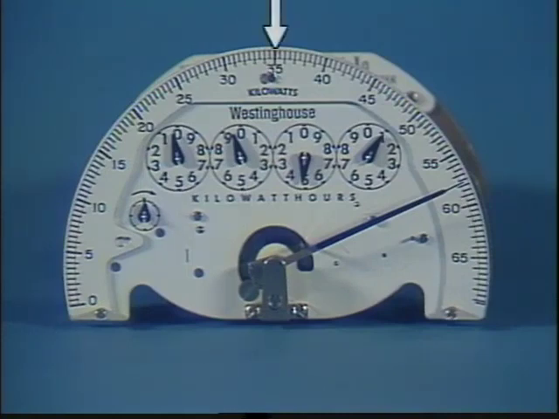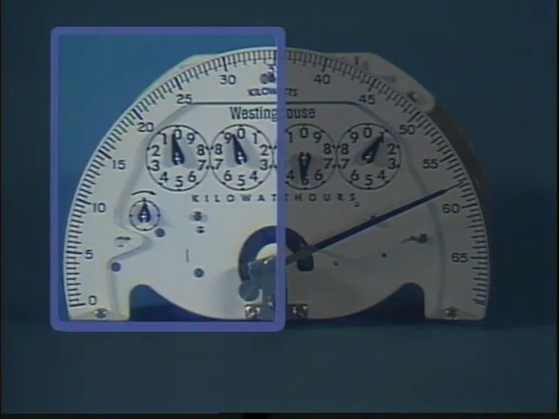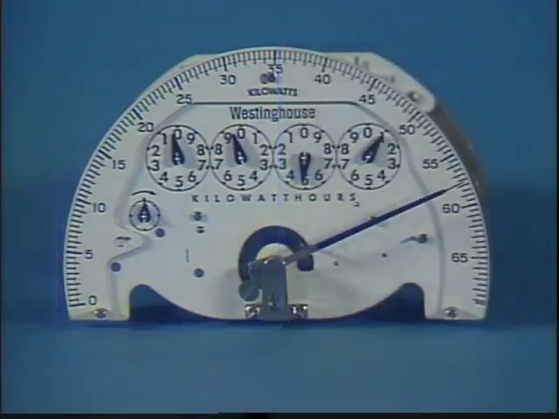Mid-scale for this register is about 35 kilowatts. An error of 700 watts here is 2% of 35 kilowatts. So a reading at mid-scale would be accurate to plus or minus 2%. For a reading at 1/4 scale, an error of 700 watts would result in an accuracy to only plus or minus 4%. Readings are less accurate downscale on a sweep pointer register.